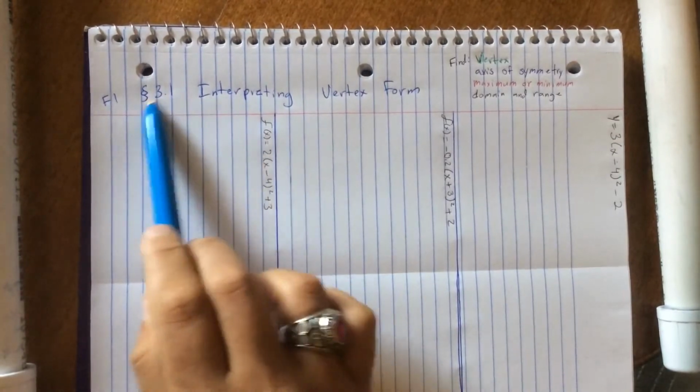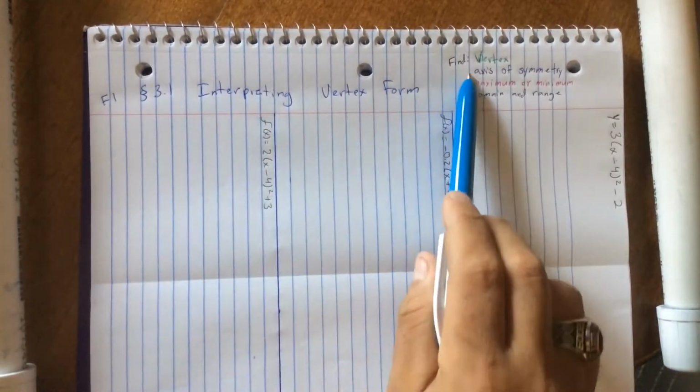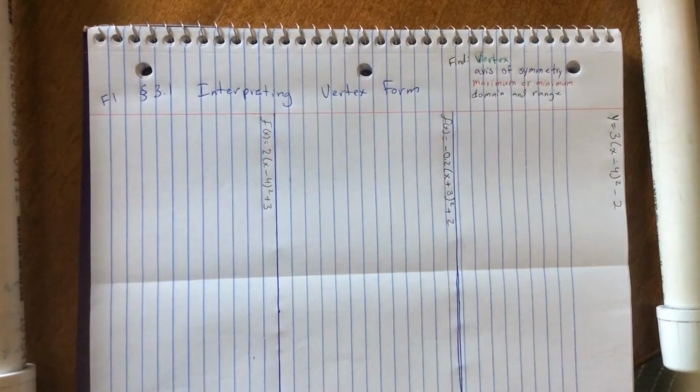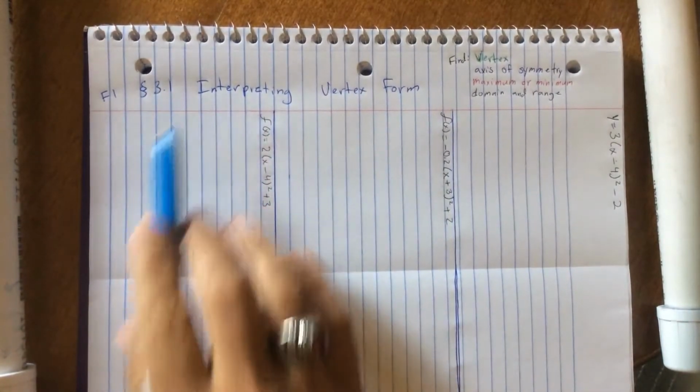The first foldable is going to be 3-1, just as something we didn't touch on, and then the other foldables are going to be 3-2. So this is going to be 3-1.